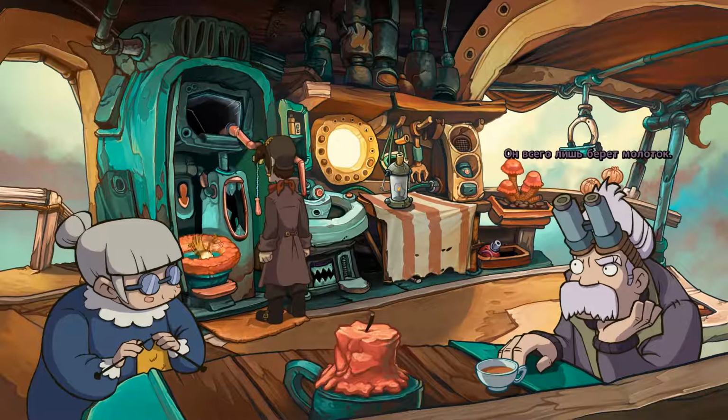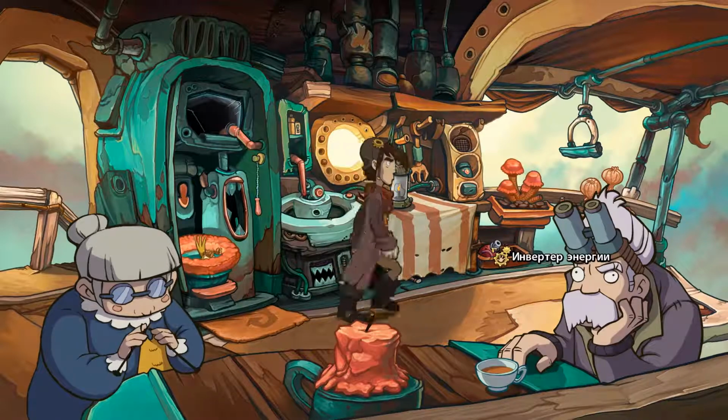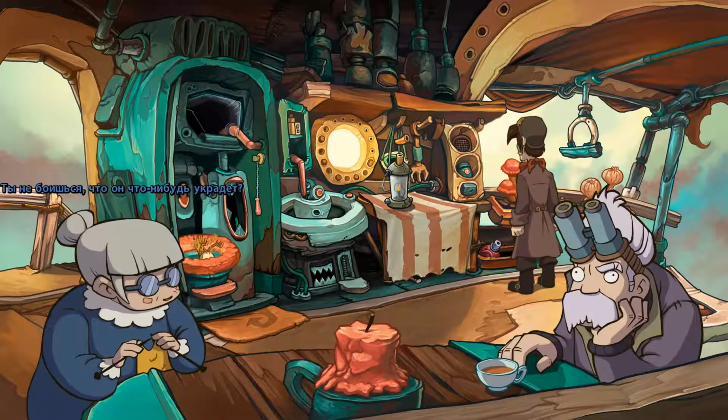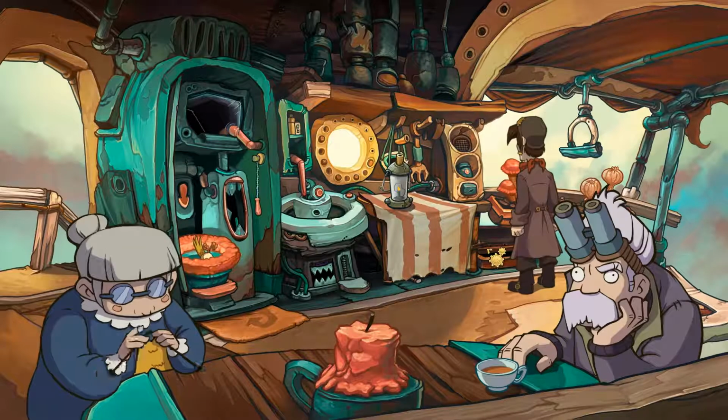He's just getting a hammer. Aren't you worried he might steal something? I trust him completely.